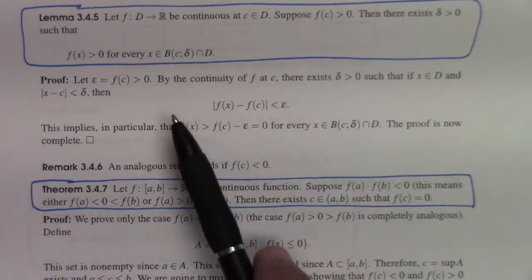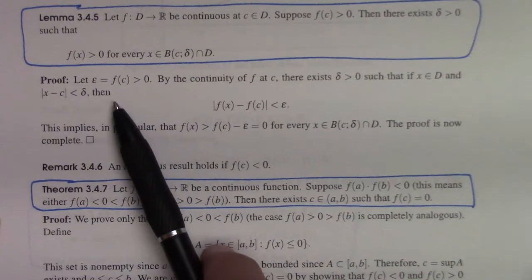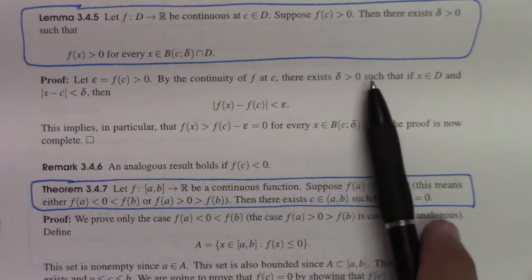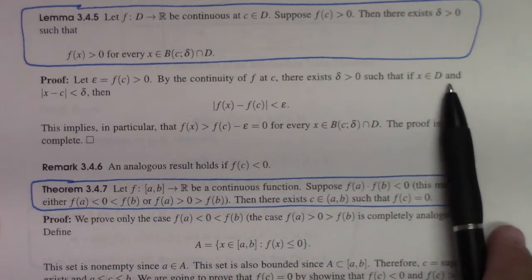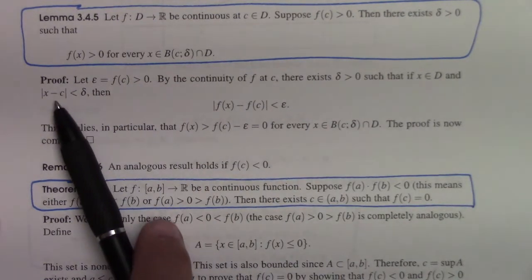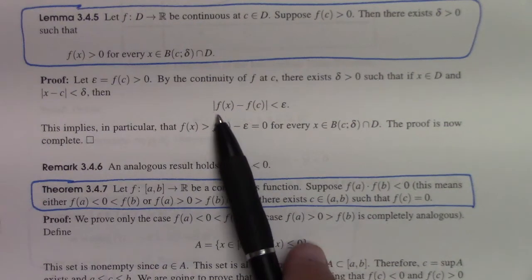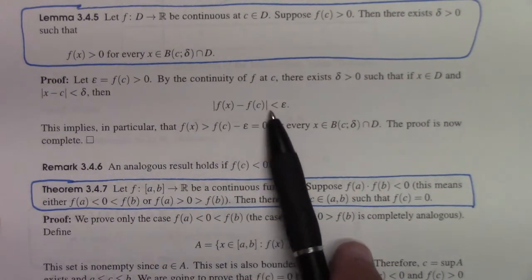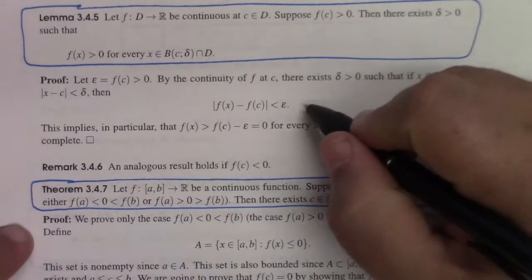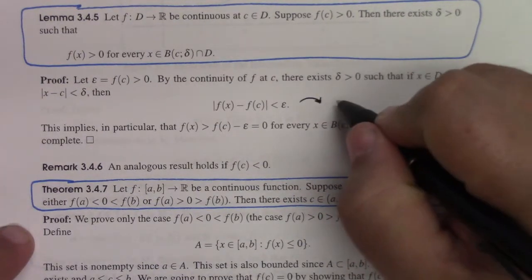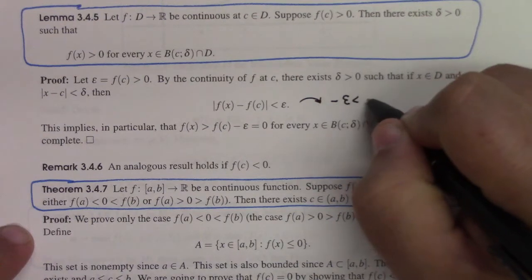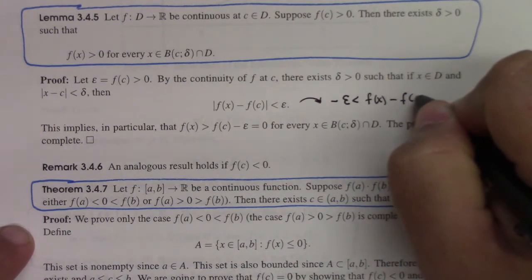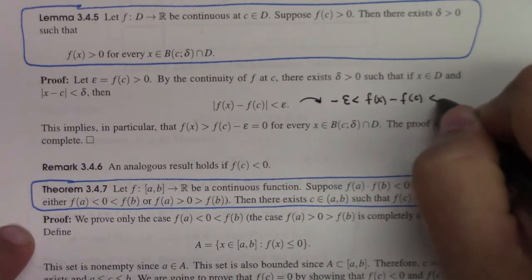So the proof is down here. Let epsilon be f of c, which is positive. By continuity of f, there exists a delta such that if x is in the domain and x is within delta units of c, then the absolute value of f of x minus f of c is less than epsilon. Unwrapping that, this becomes minus epsilon less than f of x minus f of c less than epsilon.